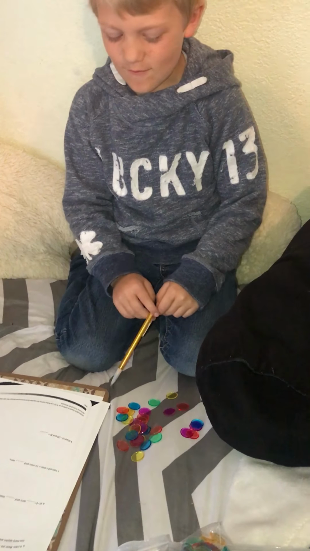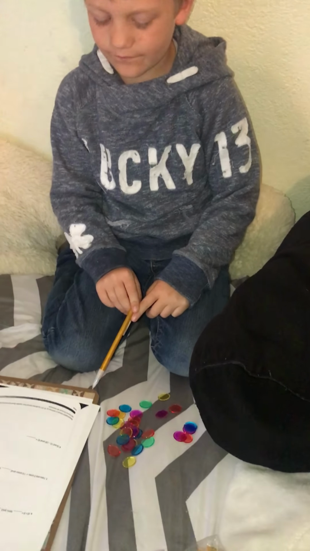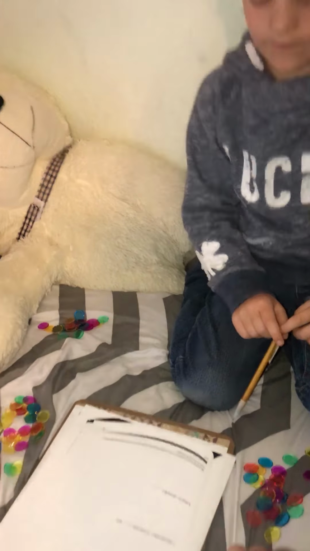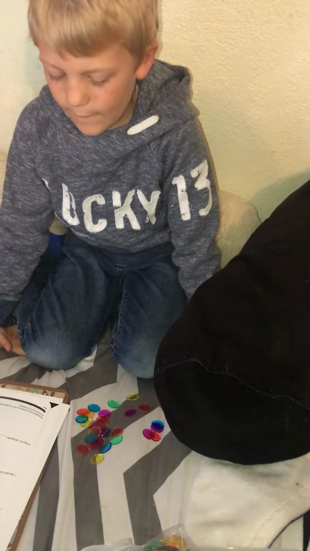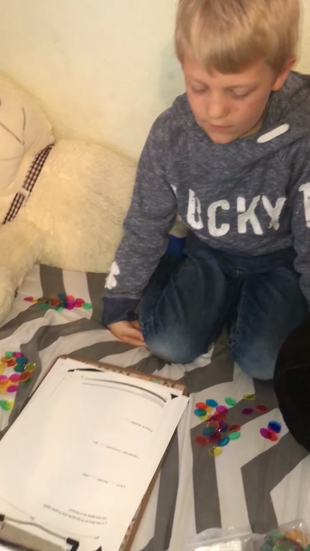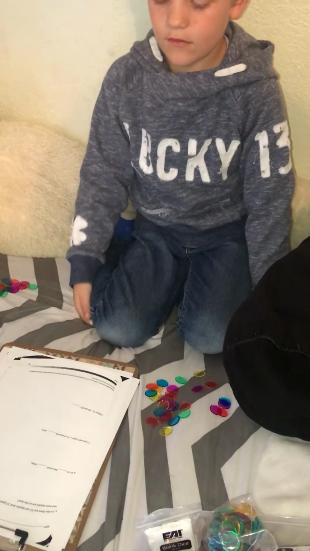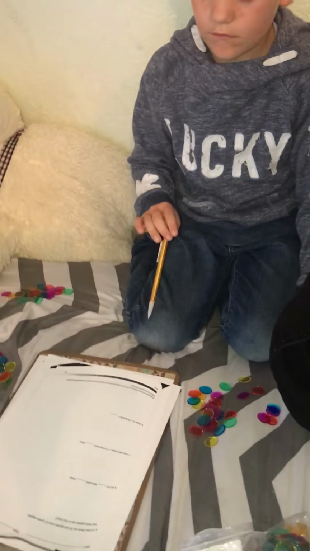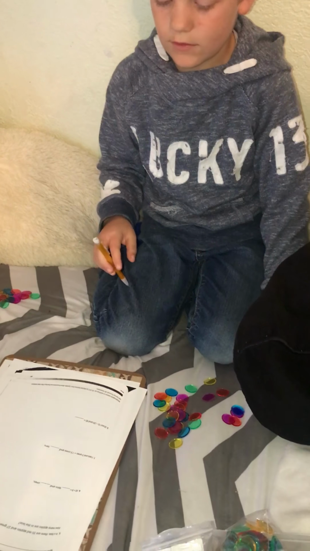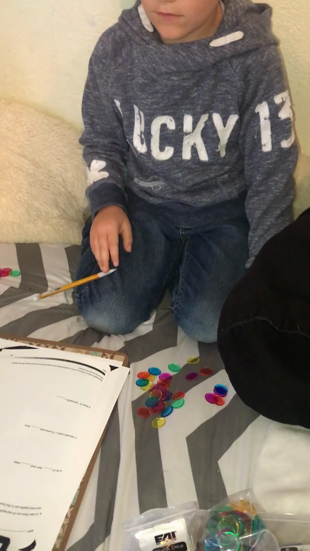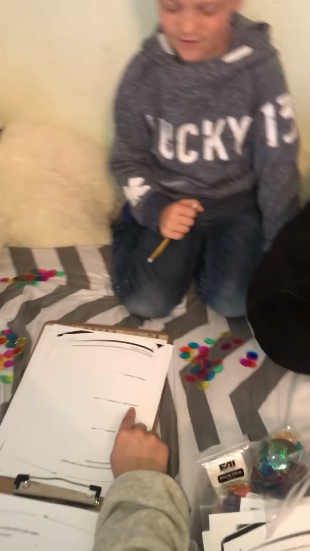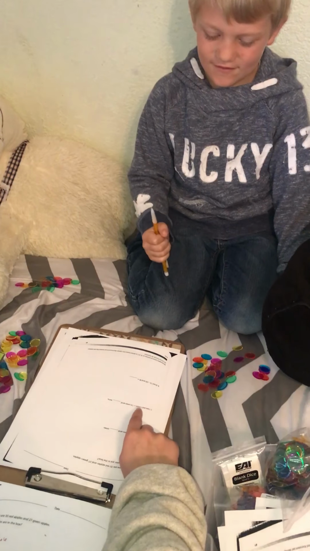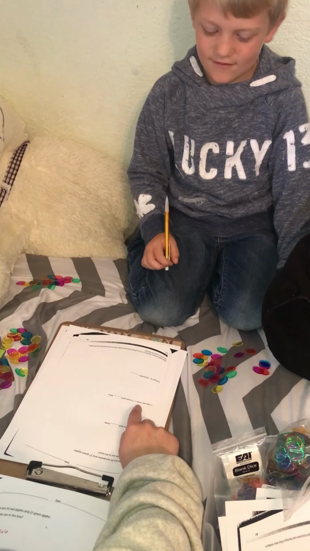Okay. Let's try one more. The next one, okay? We're on this one. 5 tens and 3 ones equals 13 ones and how many tens? It wants you to add 5 tens and 3 ones first.